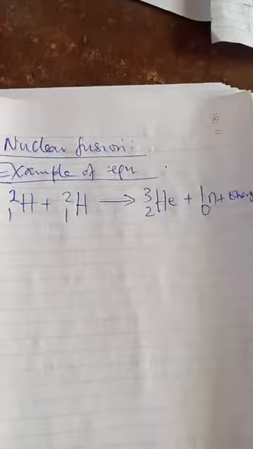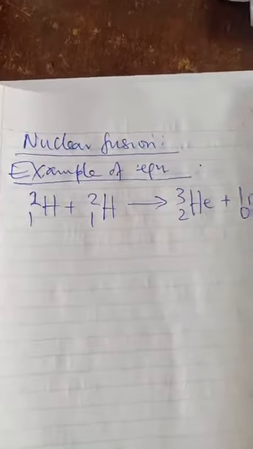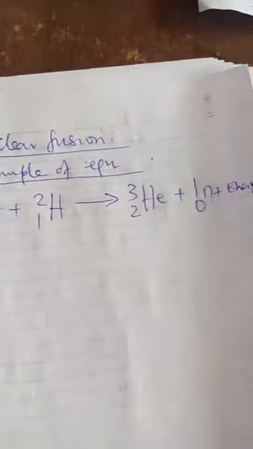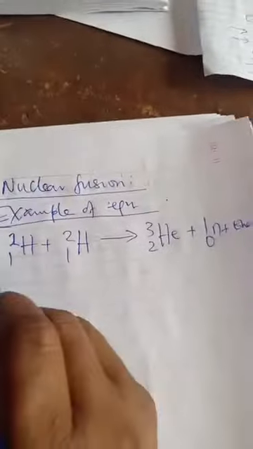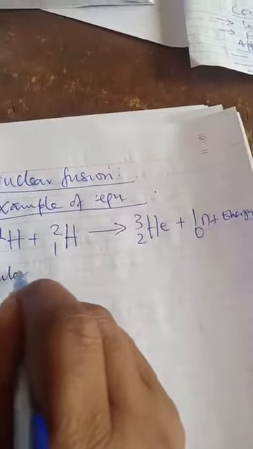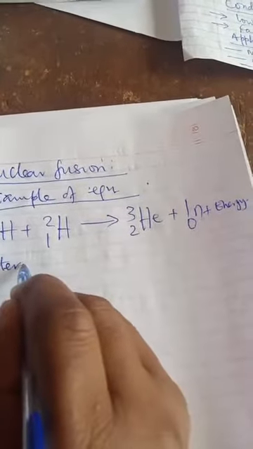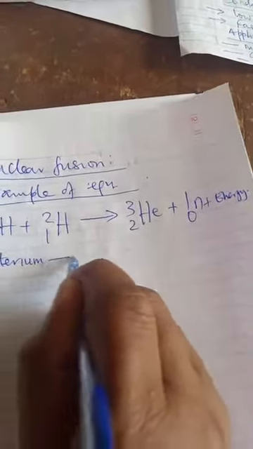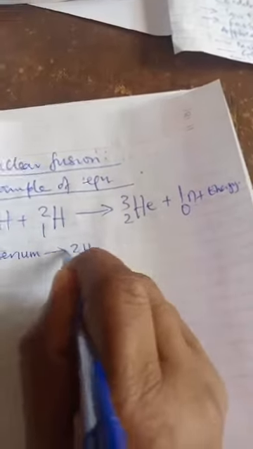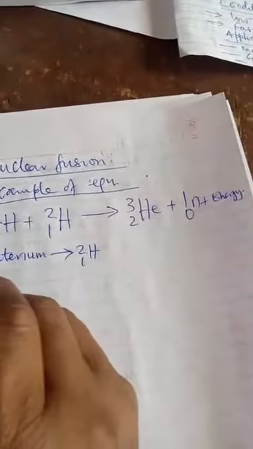This is a typical equation of a fusion kind, where you are combining 2 lighter deuterium. Deuterium is a heavy hydrogen atom. This is 2 1 H, what we call deuterium, heavy hydrogen.